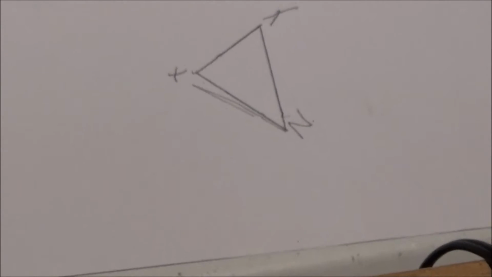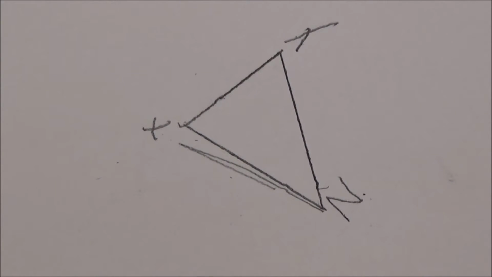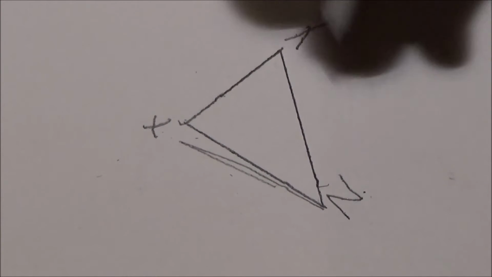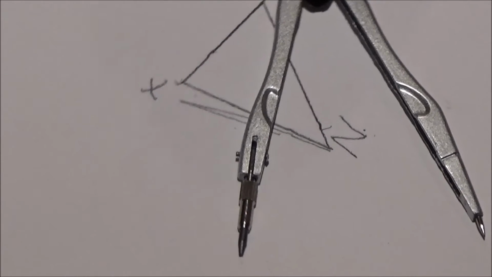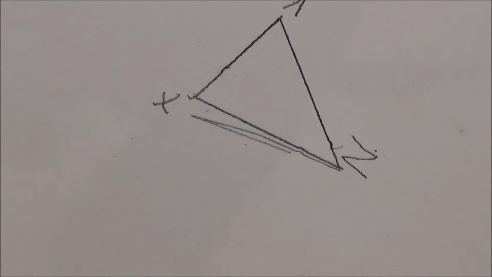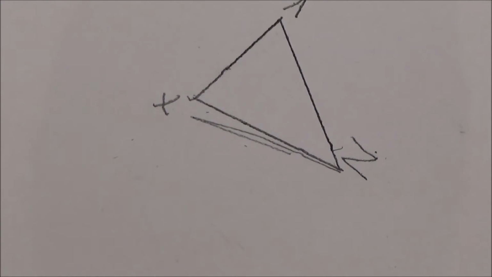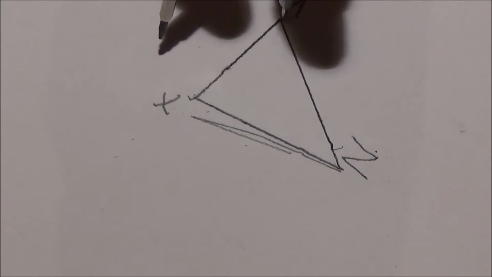Okay, so we're going to do this with X, Y, and Z. Okay, so we're going to need our protractor to make this. But estimate it if a teacher gives it on your exam. We're going to need our handy dandy compass, and a straight edge would be useful. Now we're going to go more than halfway than our triangle.